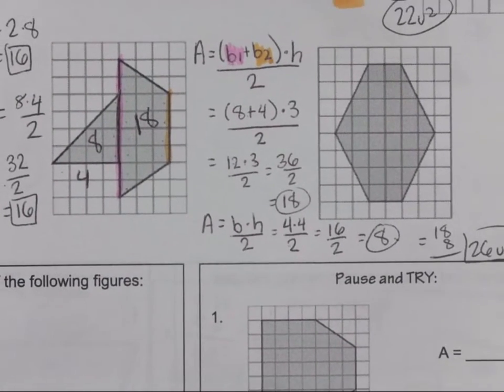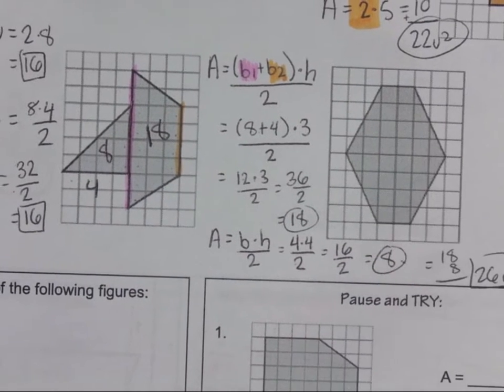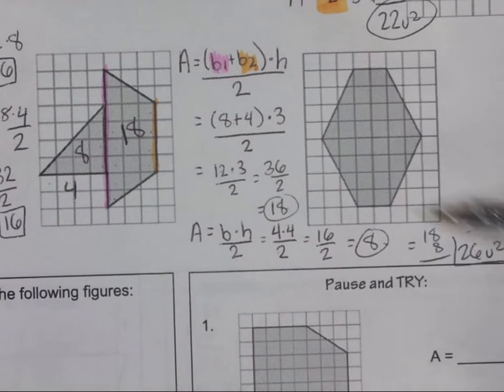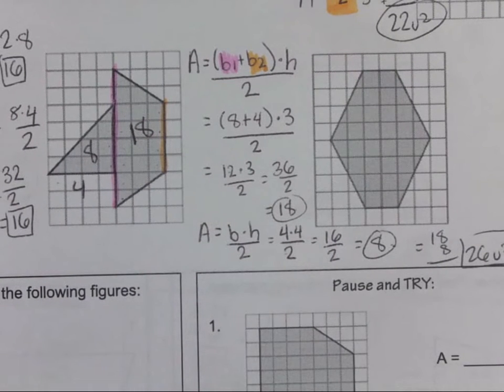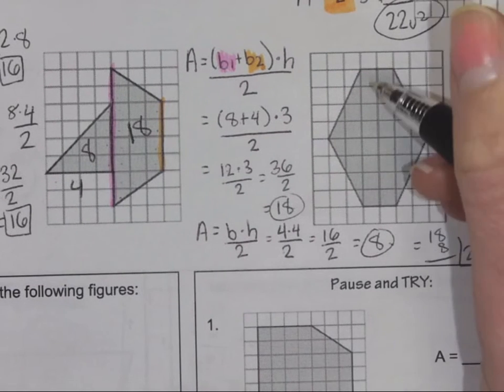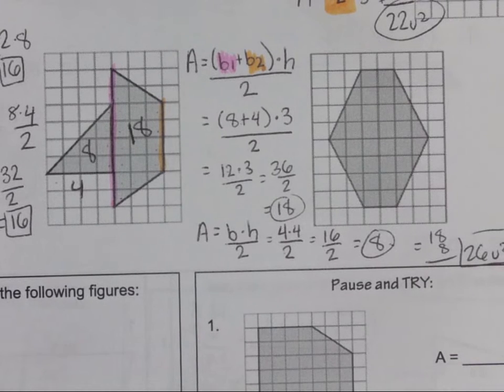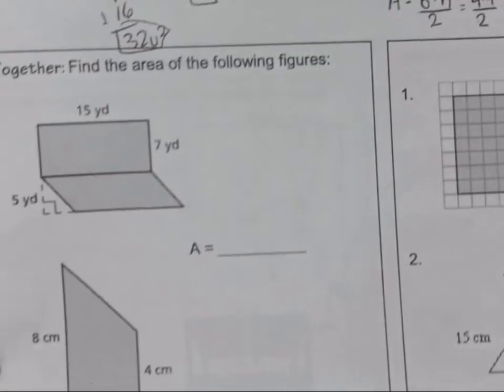Okay, this last one, we're not going to find the area of this. What I want you to do is find different ways to divide this up. You could do 2 trapezoids, you could do a couple triangles and a rectangle. I will let you decide how you want to divide this up, and then I'll have you show me when I check your notes. So make sure you draw those shapes in.